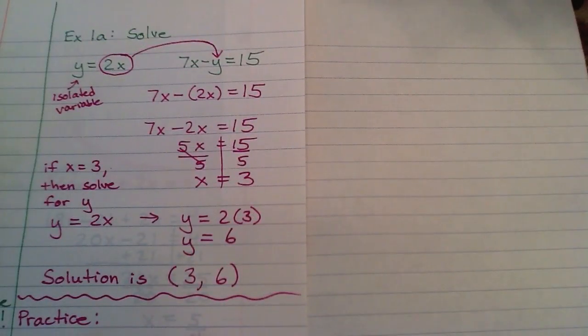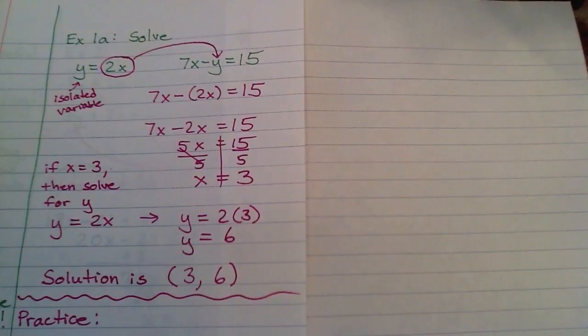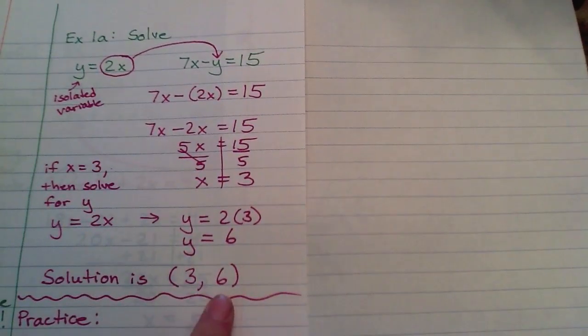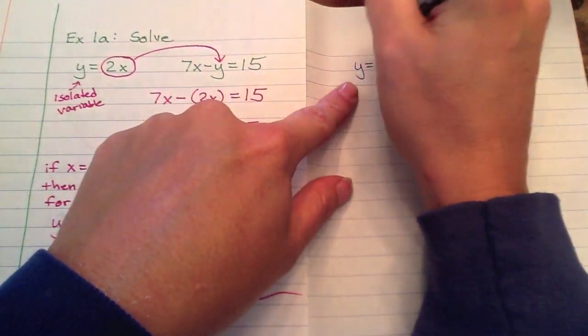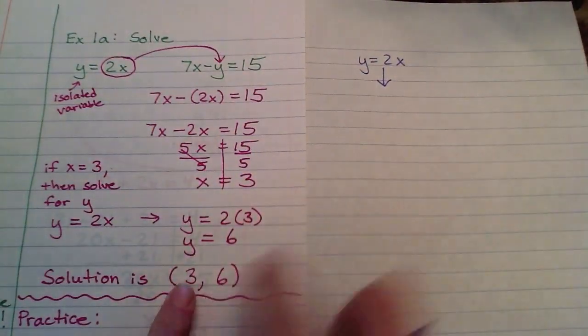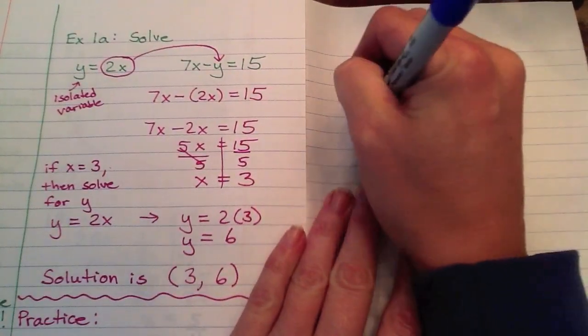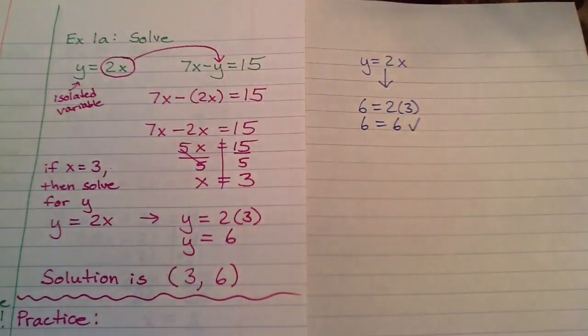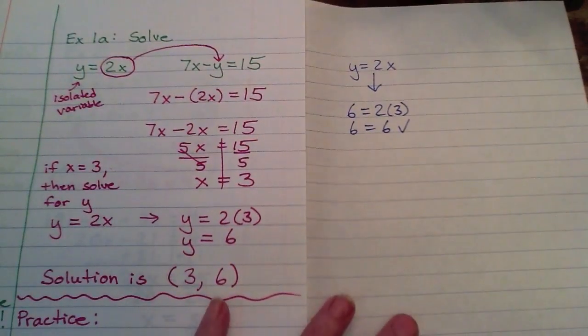Now I want to talk to you about how you can check your solutions to these to make sure you got them right. I'm going to show you with a basic example, and you can do this anytime with any of them. What you do is you have your x and your y. You have your two equations. Y equals 2x was my first equation. I plug in and evaluate with x and y. So 6 equals 2 times 3. 6 equals 6, and it's true for that equation, just like we did in lesson 6.1 when we were checking to see if a solution was true.